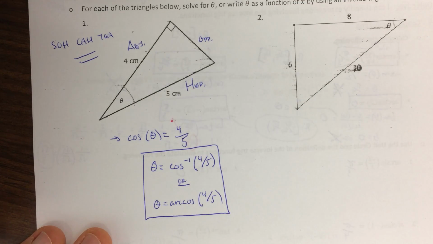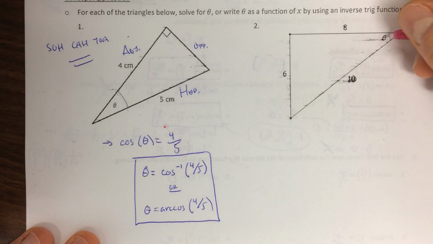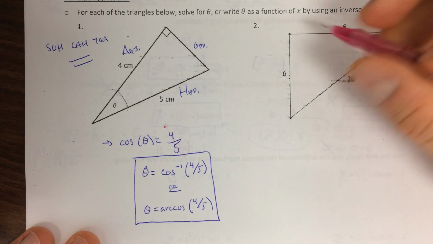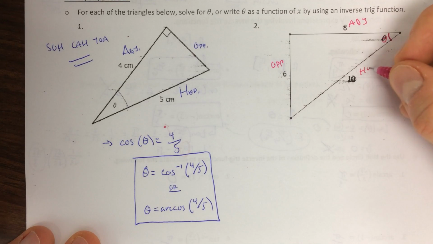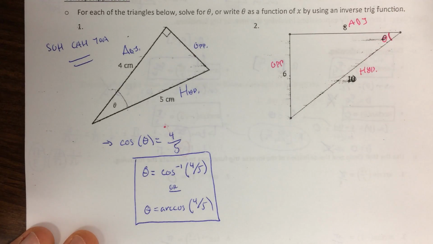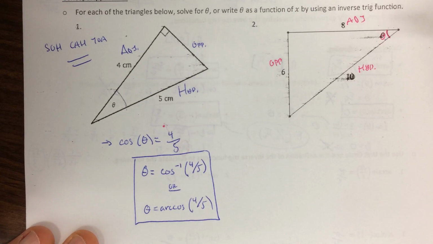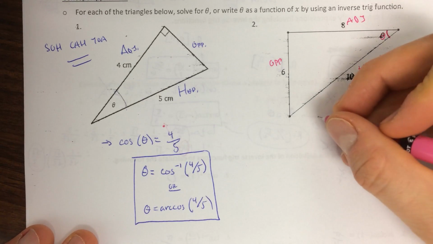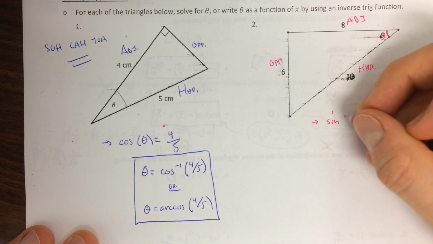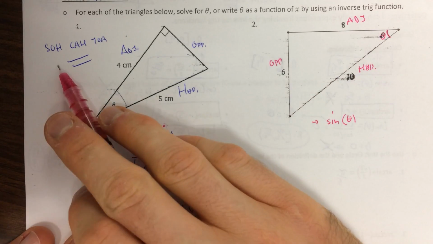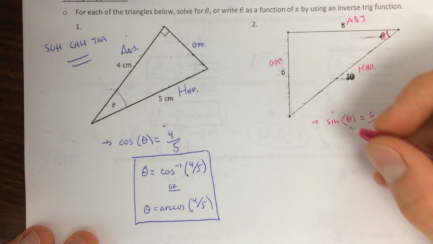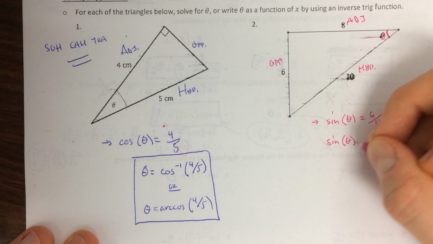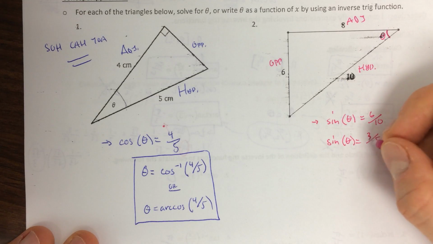Let's go ahead and do number 2. Here we have theta as this angle. We're given our opposite, we're given adjacent, and we're given the hypotenuse. So it doesn't really matter which function we're going to use because we have all three sides. I'm going to use sine just for the heck of it. We can say that sine of our angle theta is going to be opposite over hypotenuse, so that would be 6 over 10. But we know that that can simplify to 3 over 5.